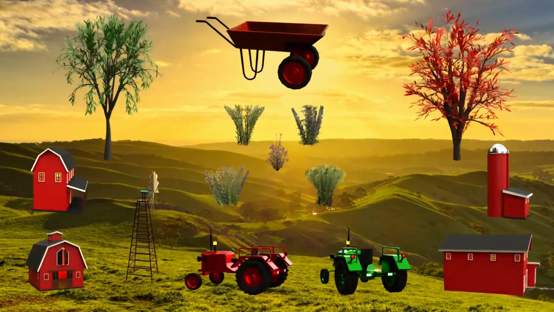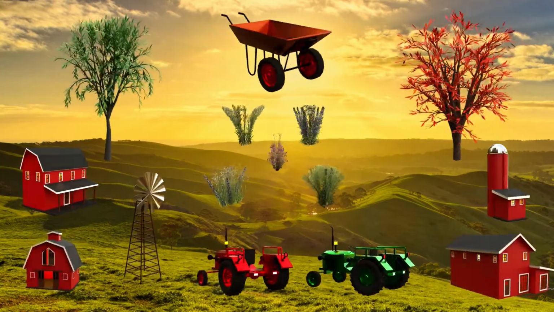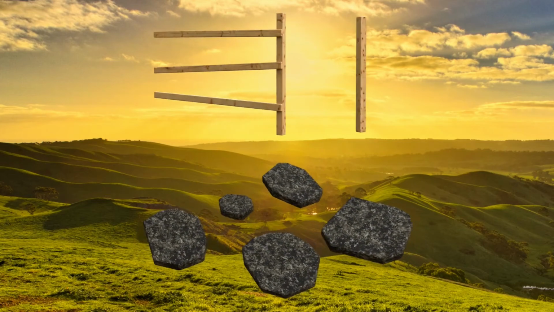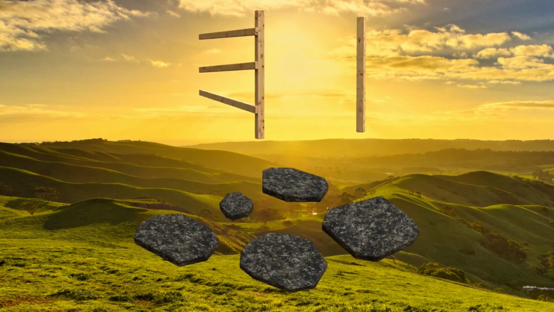Now we've got a total of 3 barns, a silo, a windmill, a tractor, 2 trees, 5 bushes and a wheelbarrow in our scene. In the next video, we're going to make our fence post and pave stones and apply materials to them so that we can distribute them in our final scene.